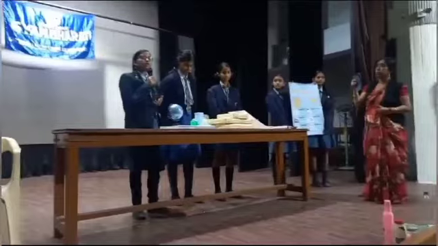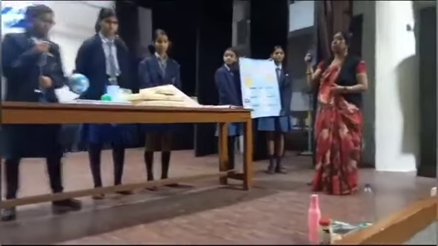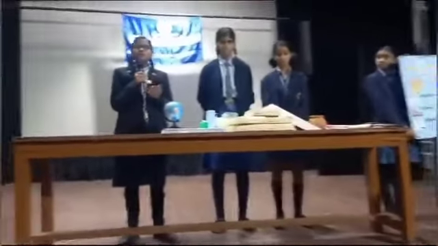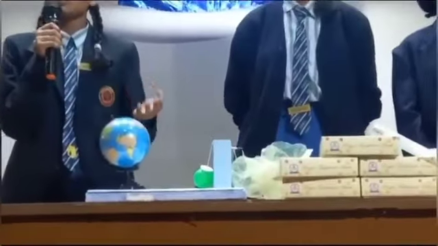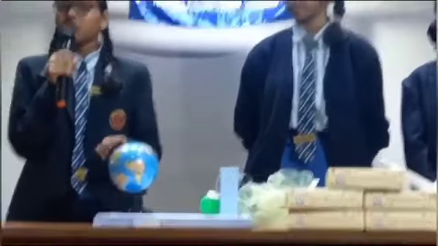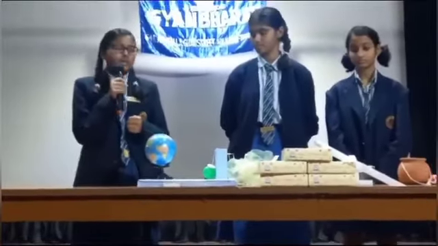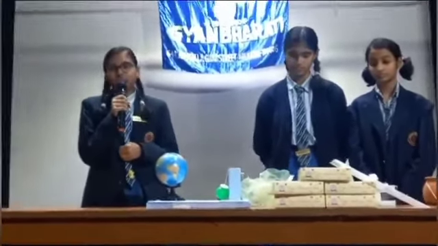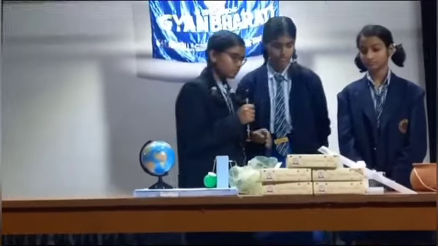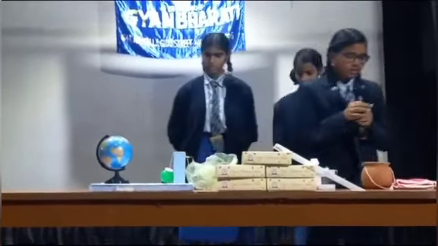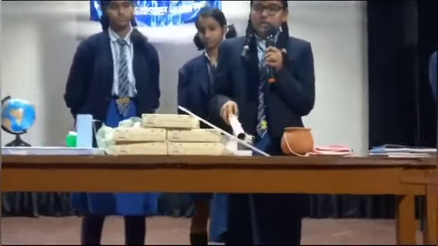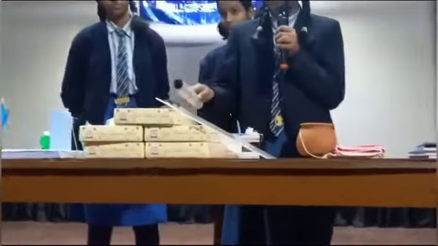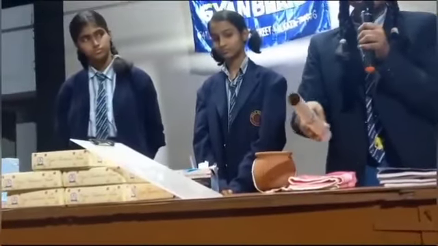Let's concentrate on frictional force. When a body tries to move on another surface, the force which resists the motion of that object is called frictional force. Let's understand it by an experiment. Here I have kept an inclined surface and a roller. I am pushing the roller and the roller is moving at a very fast speed.